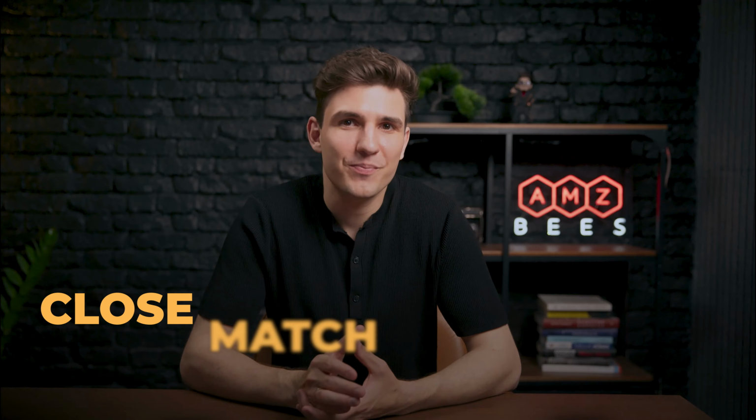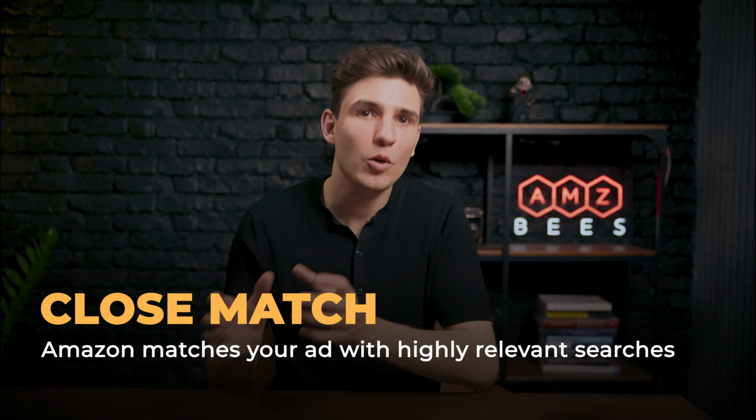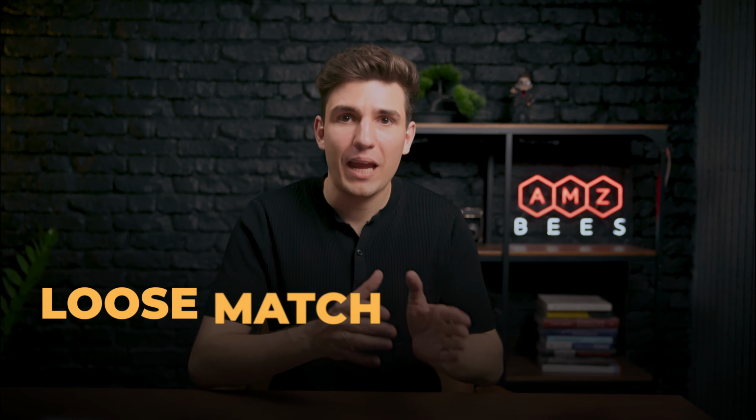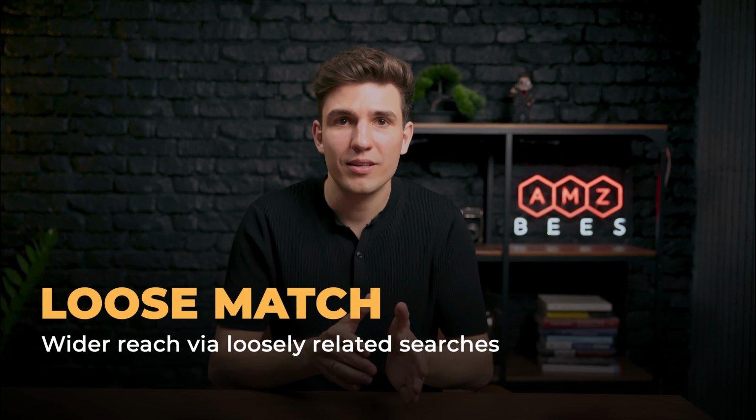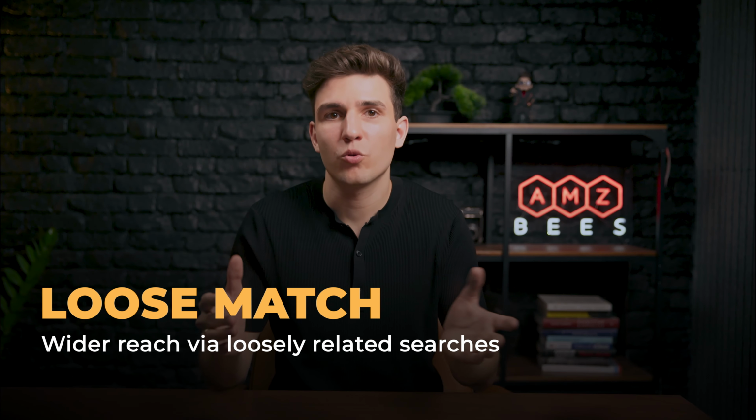The first 2 work on searches like the keyword side we covered, and the last 2 work off products like product targeting we just went through. Close match is Amazon showing your ads on search terms that line up tightly with your product. With loose match, Amazon shows your ad on search terms that are only somewhat related to your product. So you get a much wider range of search terms.